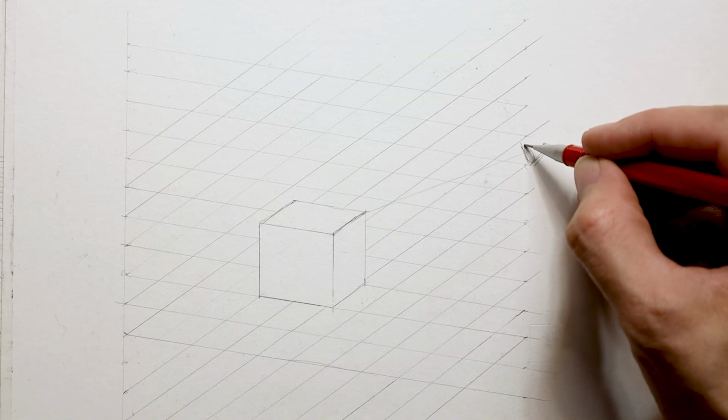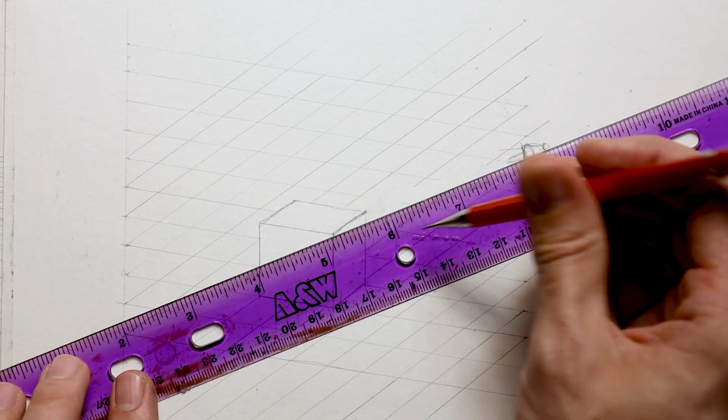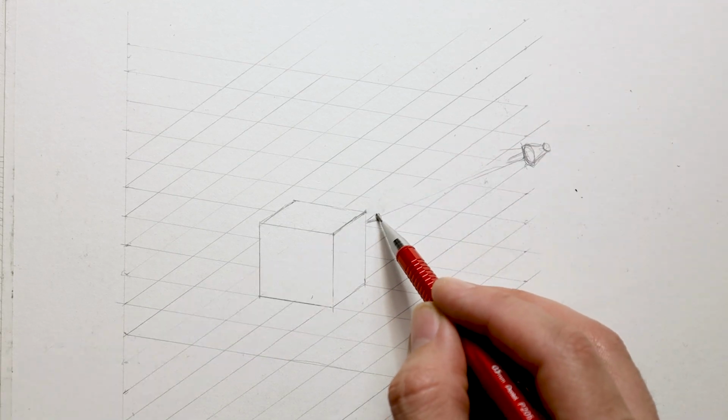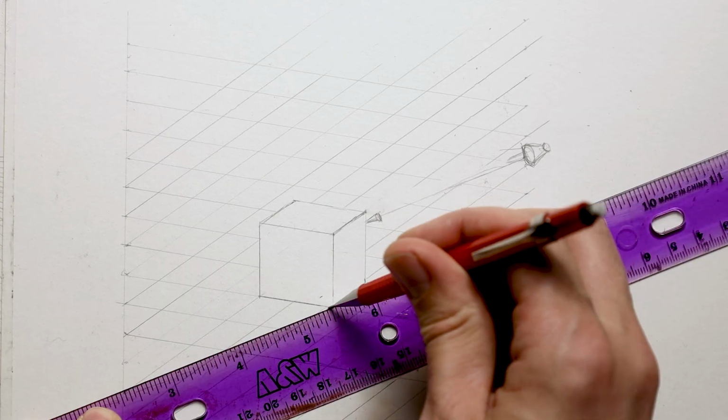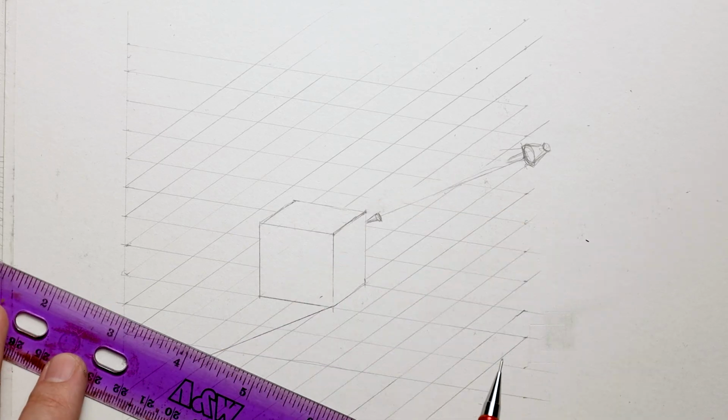Now identify our light direction and draw a line from our light source to the cube. Now imagining our light is like the sun, which means it's far enough away from our object to not cause any foreshortening effects, which is something I'm not getting into in this video. We have enough to discuss. We can draw a parallel line from the edge of our cube to the ground.